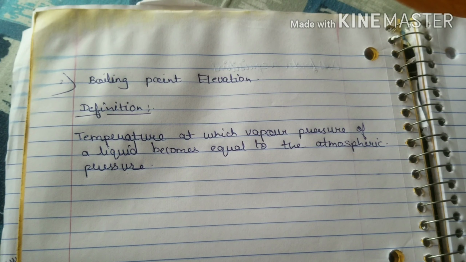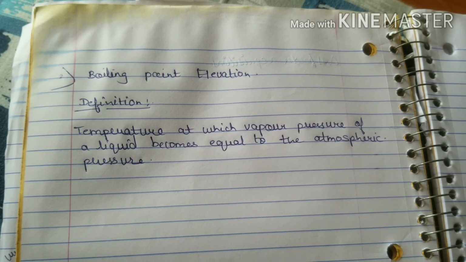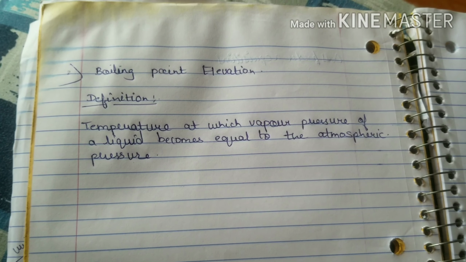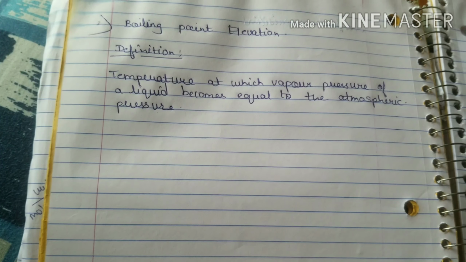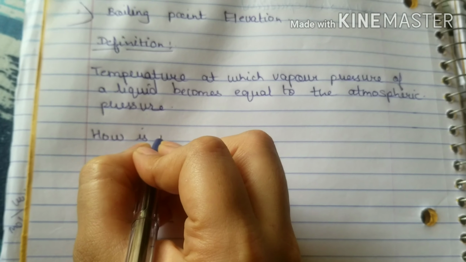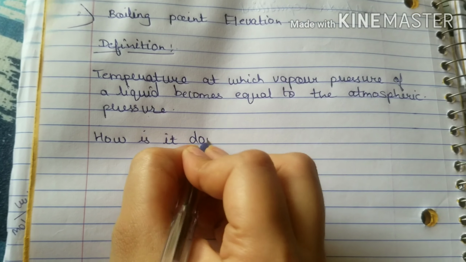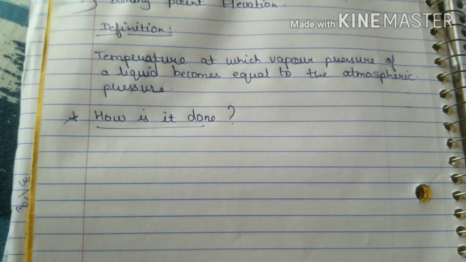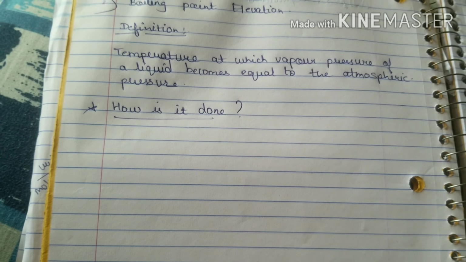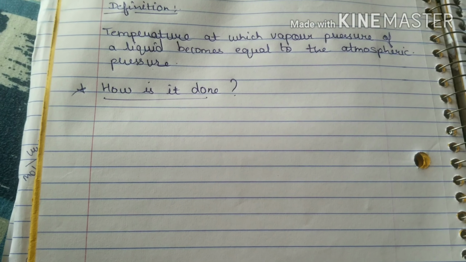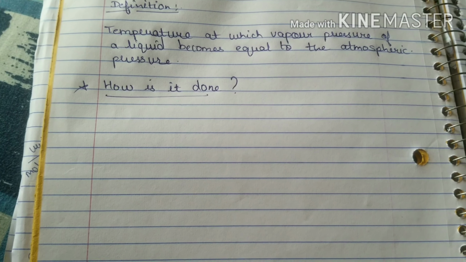And I told you the meaning of elevation is what? We are going to bring about a rise in the boiling point. Now, how is this going to be done? This is the question that I am asking you all. The boiling point of a solvent is elevated, or you can say raised, by adding a non-volatile solute to it.